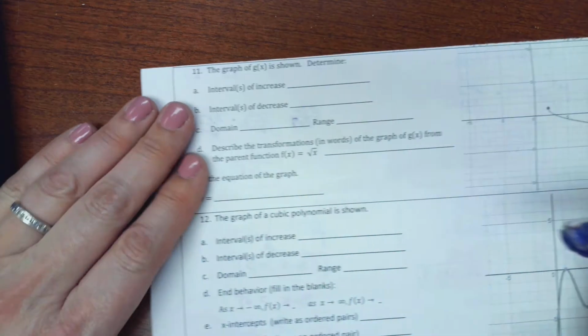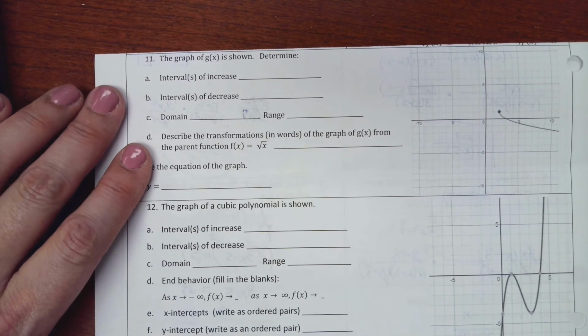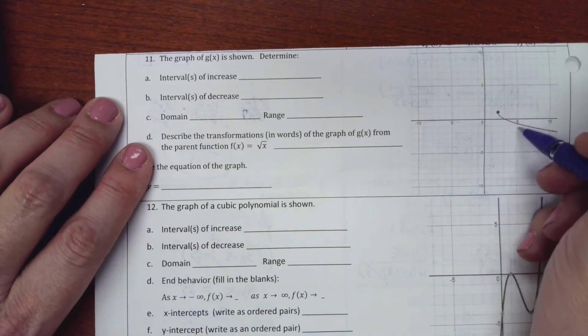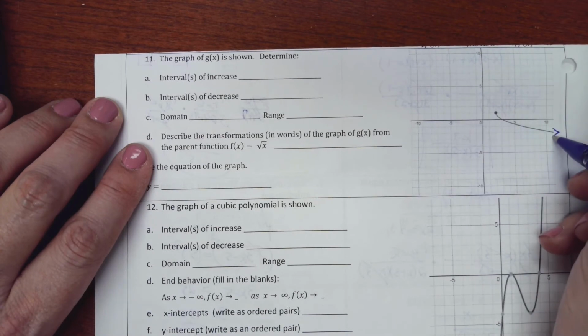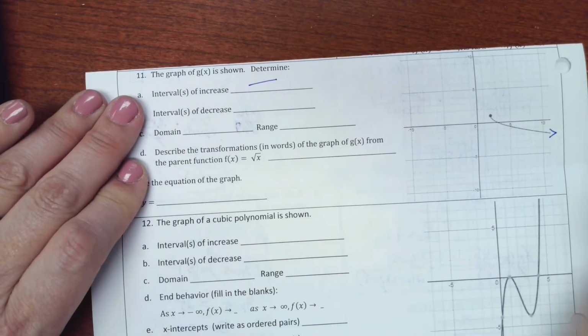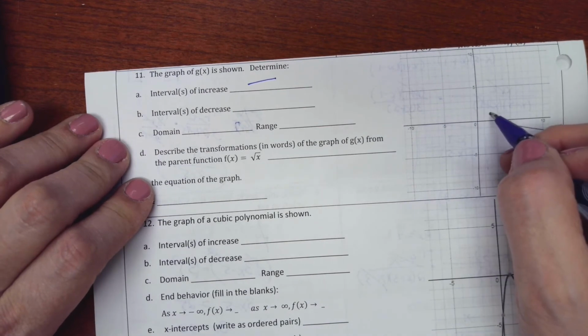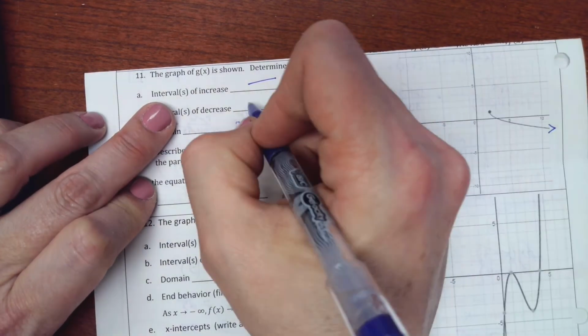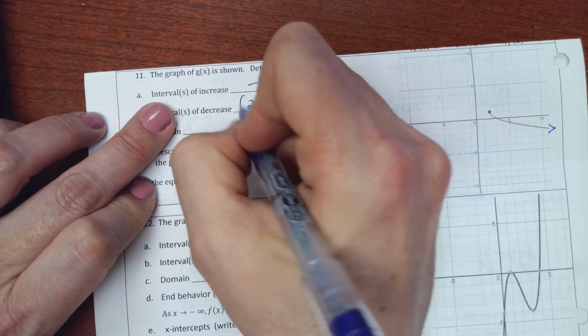All right, let's see, number 11, we have a square root function graphed over there. Remember, you do have your calculator to help you out on these if you want to check and see as well. So, increasing. This graph right here is starting and it's coming down. It has a negative slope. It keeps going. So it does not increase at all. There is no interval of increase because it is decreasing the whole time from 2 on to the right. So from 2 to infinity, it's decreasing.